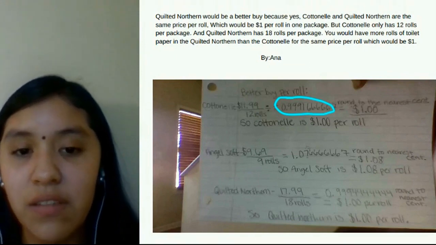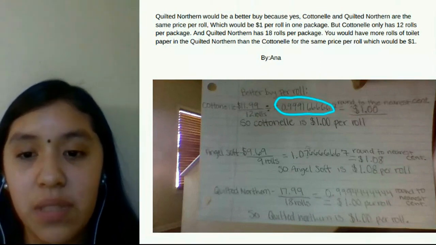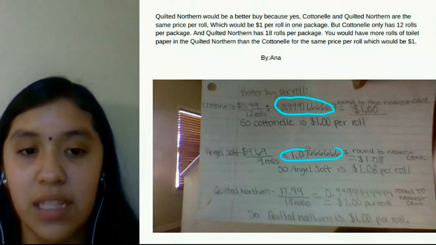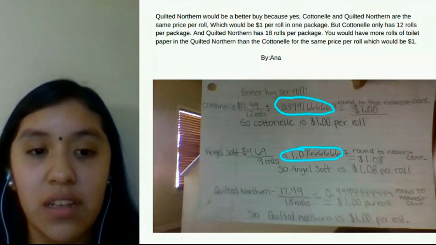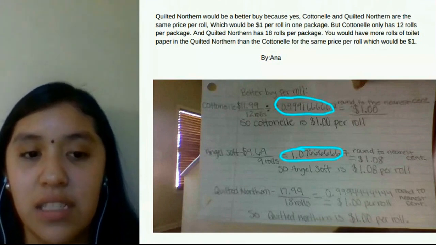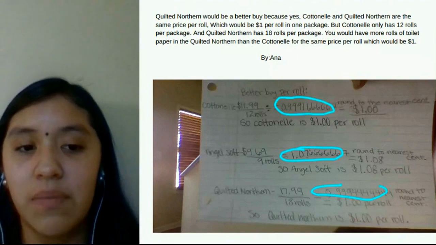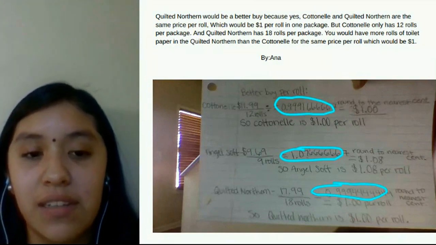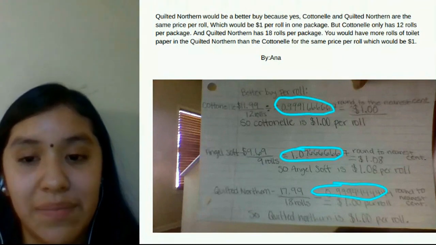Angel Soft is $9.69 with 9 rolls in it. If we're going to be dividing them, then we're going to have to get this number. But we're going to get $1.08 if we're going to round to the nearest cent. So it's $1.08 per roll in one package. Quilted Northern is $17.99 for 18 rolls, and if we're going to divide it, we're going to get this number, but we're going to have to round to the nearest cent, and it'll be $1. So the first one and the last one are the same.